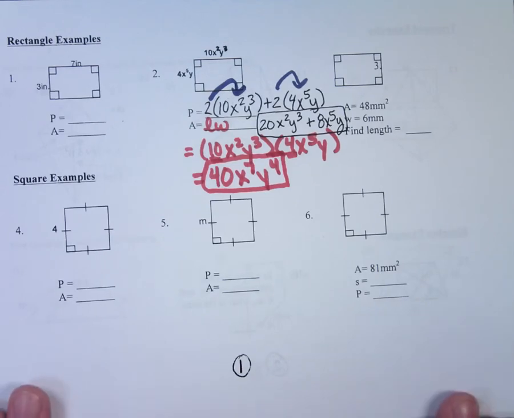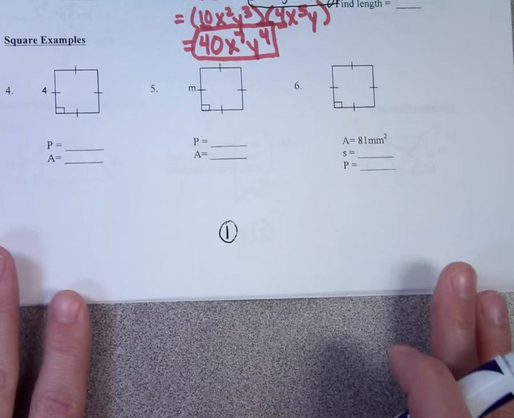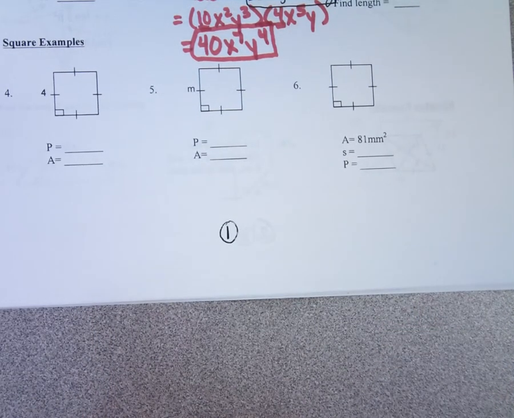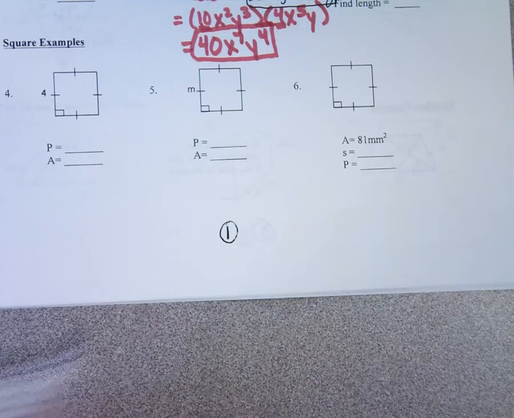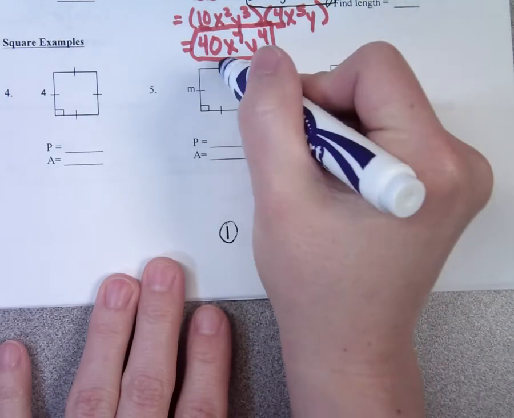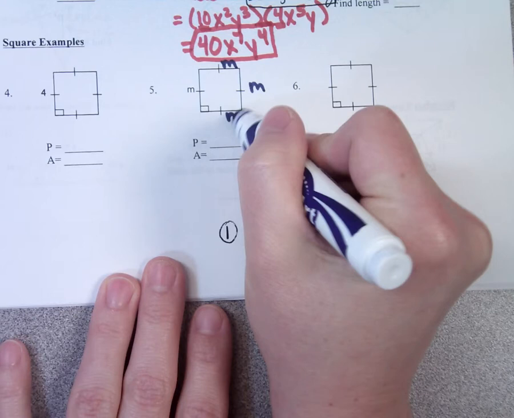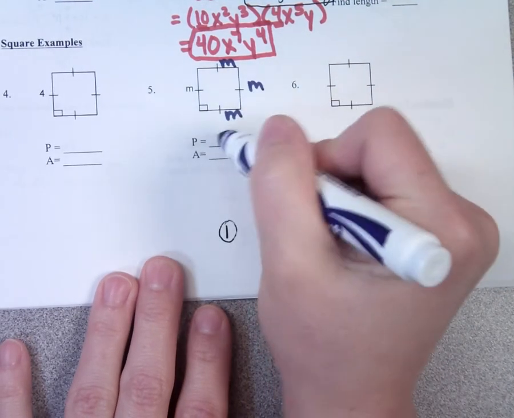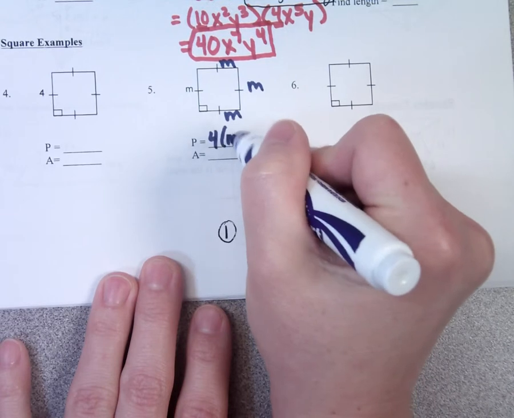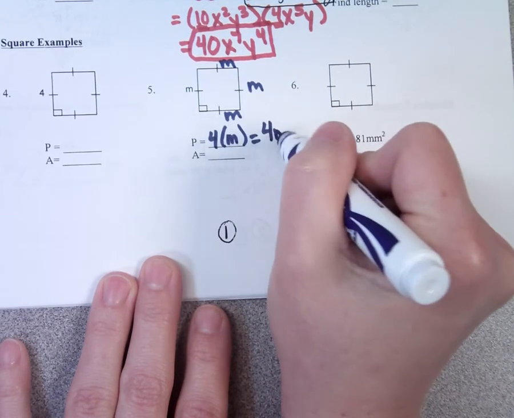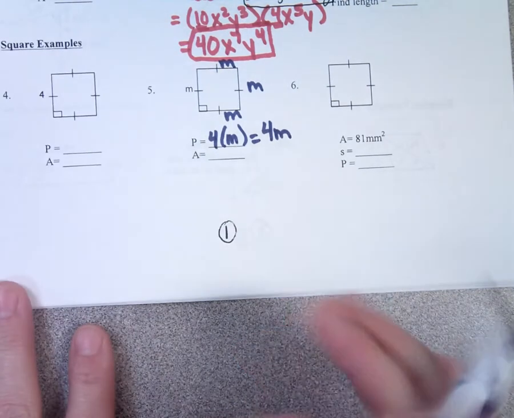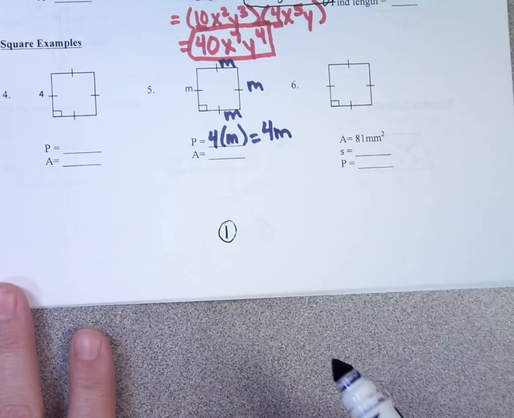Okay, let's go down to 5. On number 5, if I want to find the perimeter of this, can anybody tell me without me saying anything? 4m. All 4 sides are congruent, so this side's an m, this side's an m, this side's an m. So if I add m plus m plus m plus m, that's 4m. Or because it's a square, I could take 4 times the length of a side, which is still 4m. So it doesn't matter if you add up all the sides, m plus m plus m plus m, or you use the formula 4 times the length of a side.